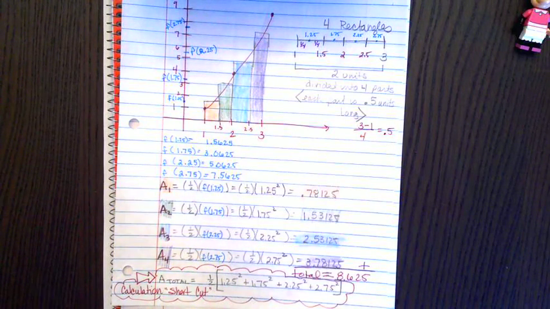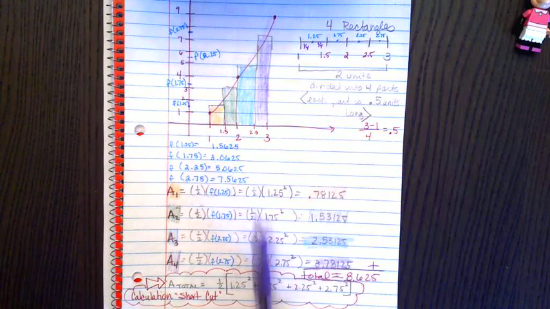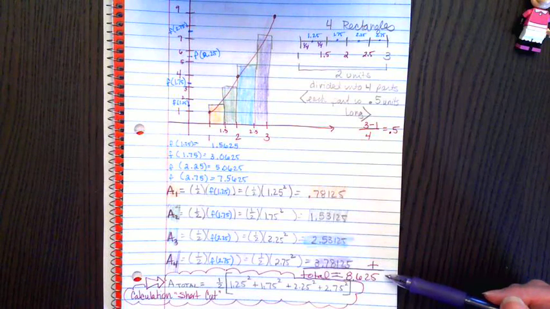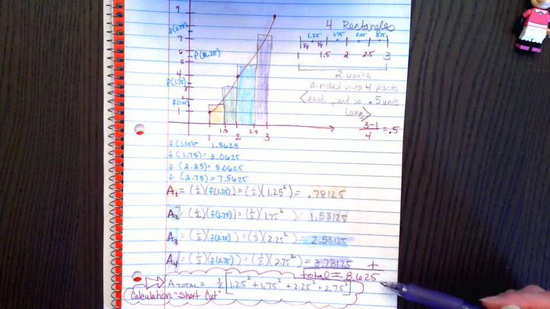What we could do to make this calculation is multiply the 1/2 times the sum of each height. The height of the first rectangle plus the height of the second rectangle plus the height of the third rectangle plus the height of the fourth rectangle will give us the same calculated estimate, 8.625. I hope that helps you understand how to find the area estimate using rectangles.